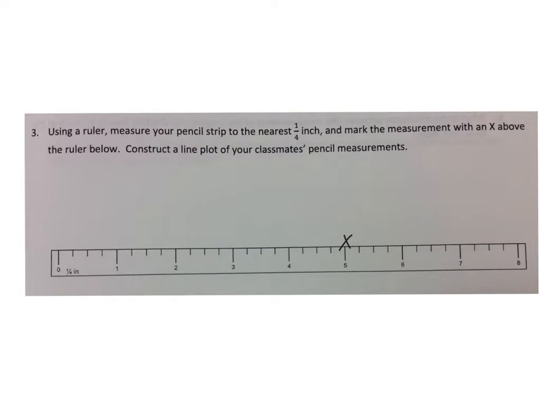More precise. Very good. So if it's more precise, how do you think it's going to affect our line plot? Do you think we're still going to have as many stacked up on 5? No, because some of those 5s might now be 5 1/4 or 4 3/4, right? So we should see things more spread out. Let's see if that's the case.